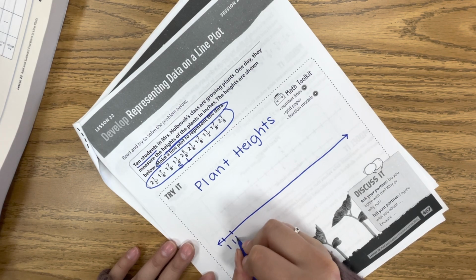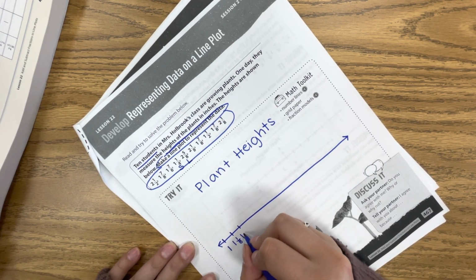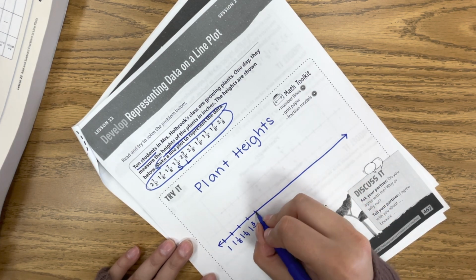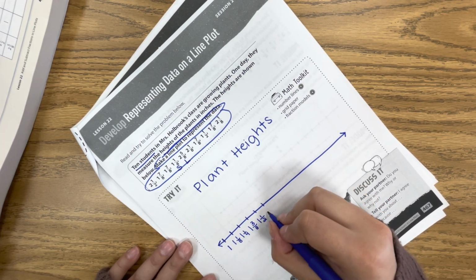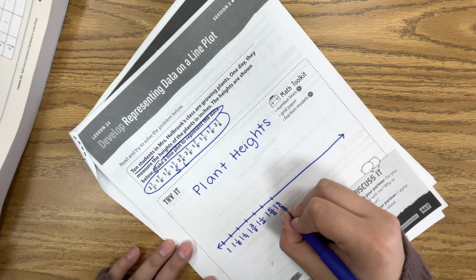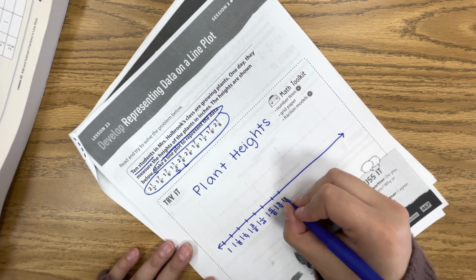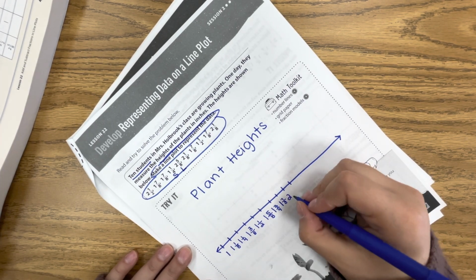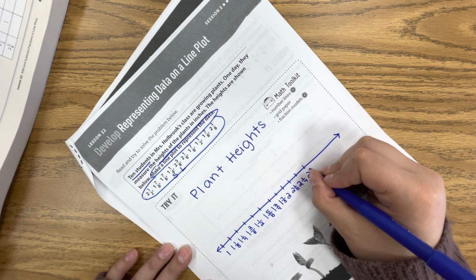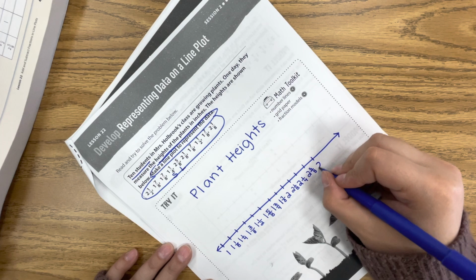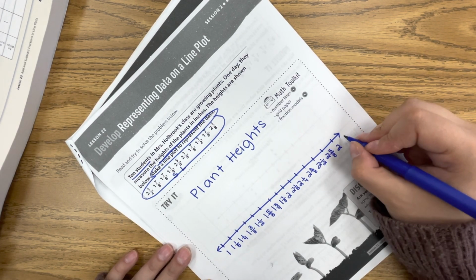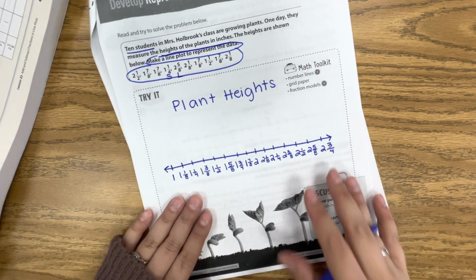So we have 1, and then we have 1 1/8, and then we have 1 1/4, and then we have 1 3/8, and then we have 1 1/2, 1 5/8, 1 3/4, 1 7/8, and then we have 2, and then we have 2 1/8, and then we have 2 1/4, 2 3/8, 2 1/2, 2 5/8, and I'm actually running out of room, so we're just going to stop at 2 3/4, okay? Just so we have a beginning and end to our line plot.